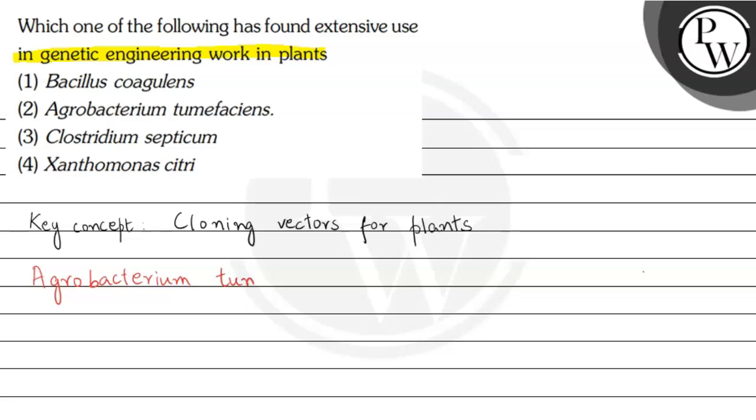So this is a type of bacterial species which causes a very specific type of disease in plants, which is the crown gall disease. So in crown gall disease, there is formation of tumor in the plant cells. So the genetic factor which is responsible for causing this tumor disease by Agrobacterium tumefaciens is the presence of a plasmid known as Ti plasmid in the bacteria.